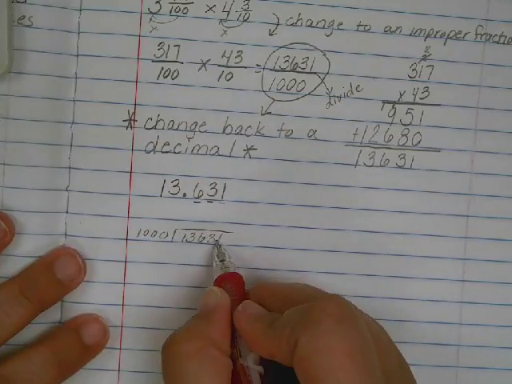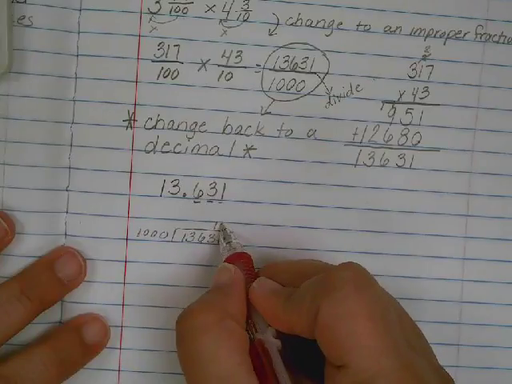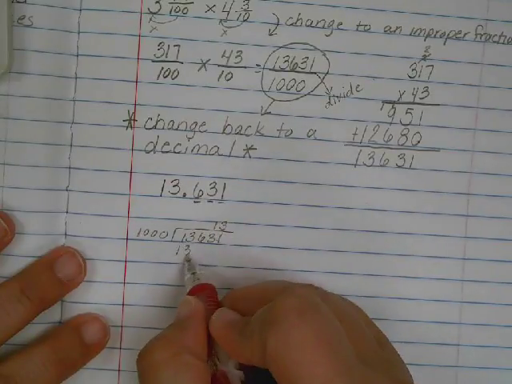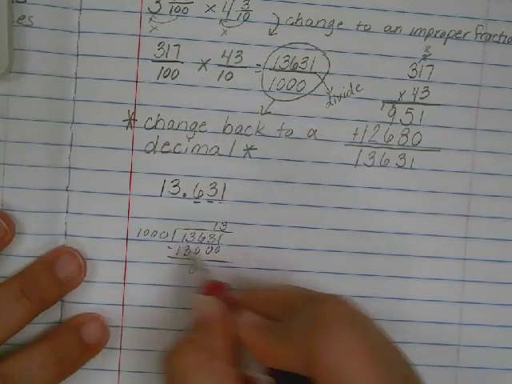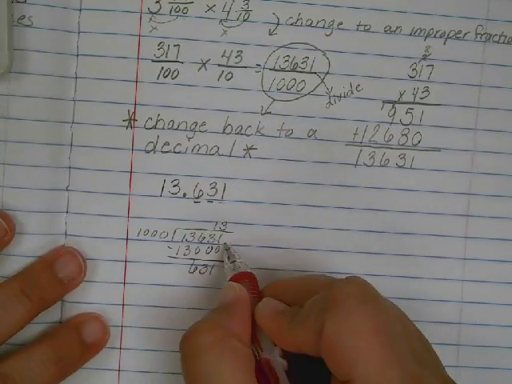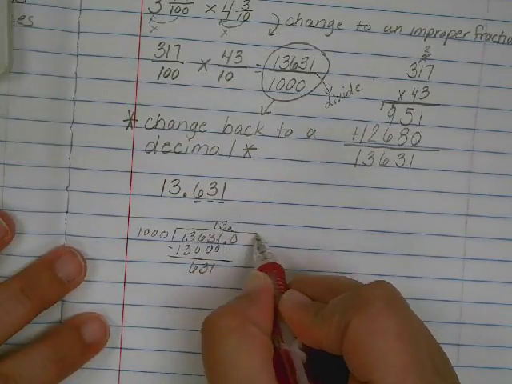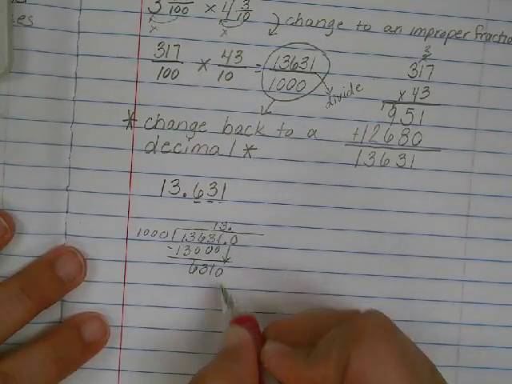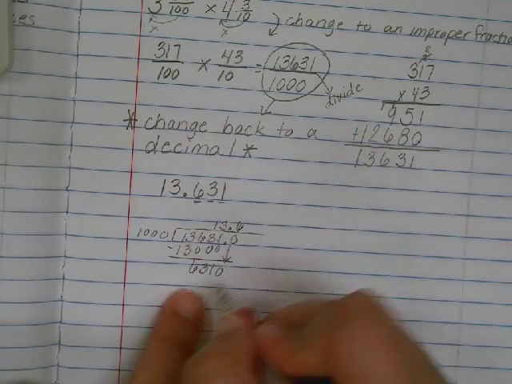How many thousands are in 13,000? 13. I subtract, I get 631. I add in my decimal and a 0. Bring down my 0. How many thousands are in 6,000? 6.